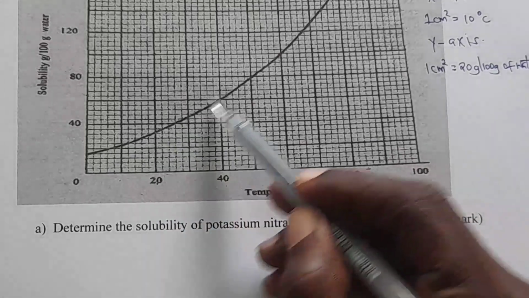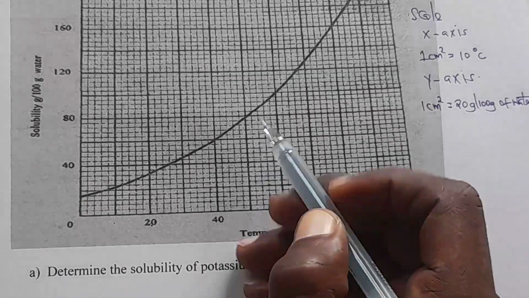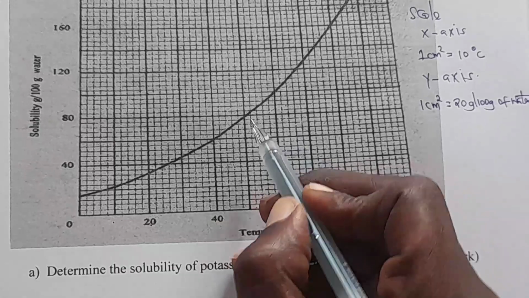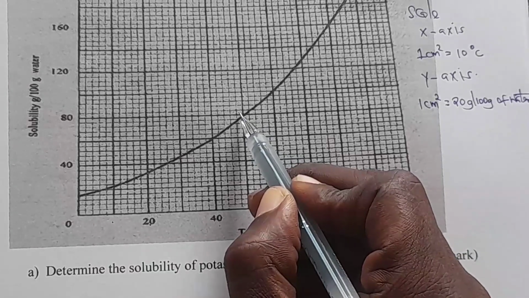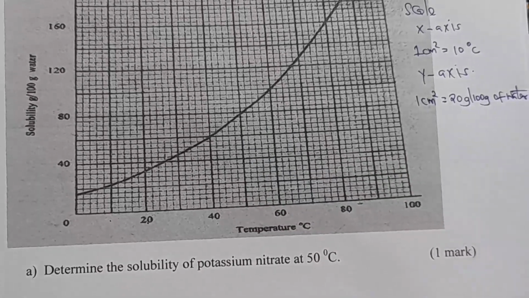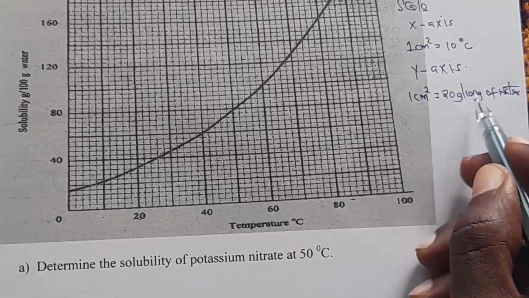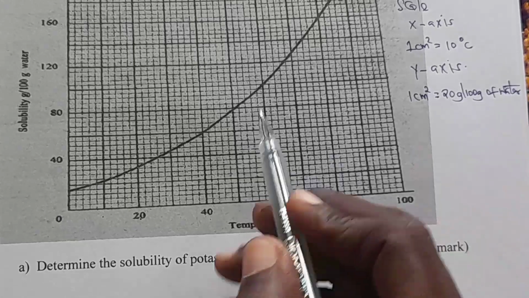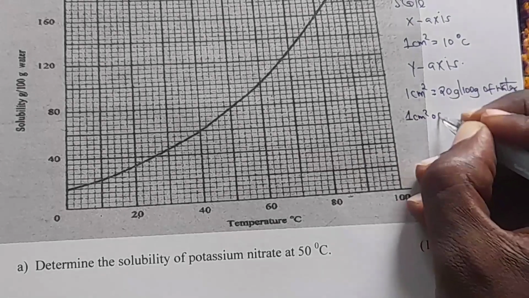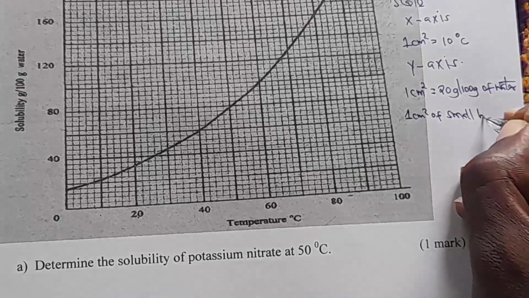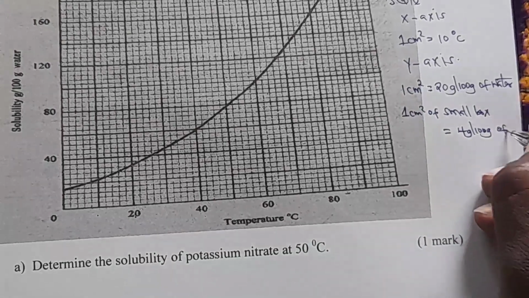The curve for potassium nitrate is here. Where is it cutting at a temperature of 50? It is here, in between this line and the line of 80. Using the y-axis scale, 1 centimeter square represents 20 grams per 100 grams of water. But this small square box represents 4 grams per 100 grams of water.